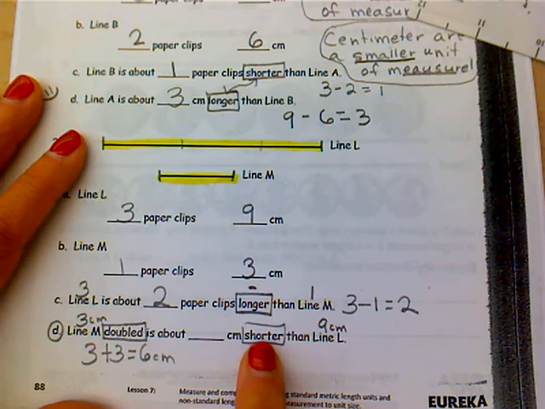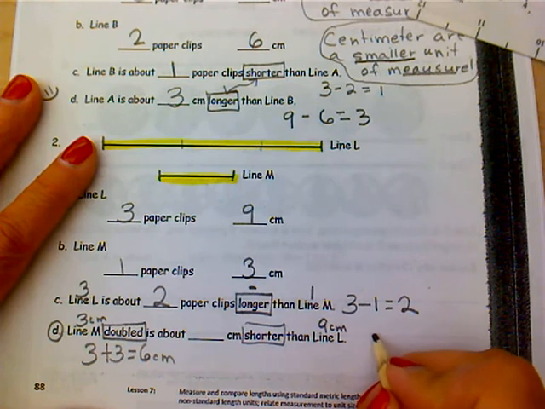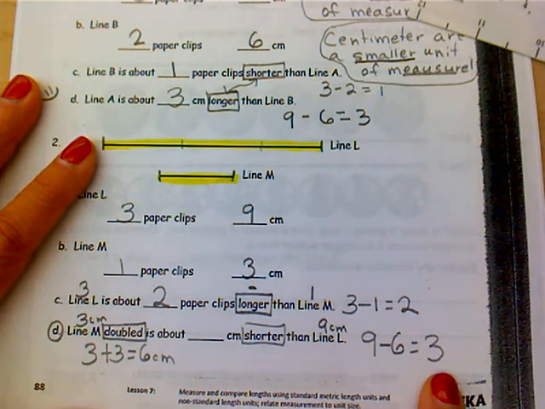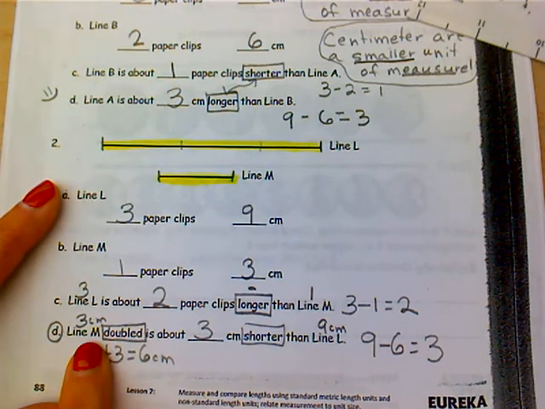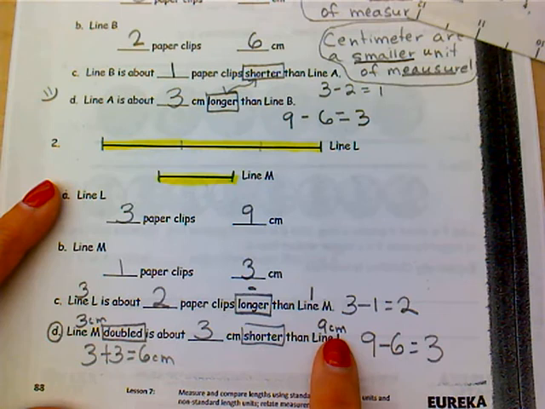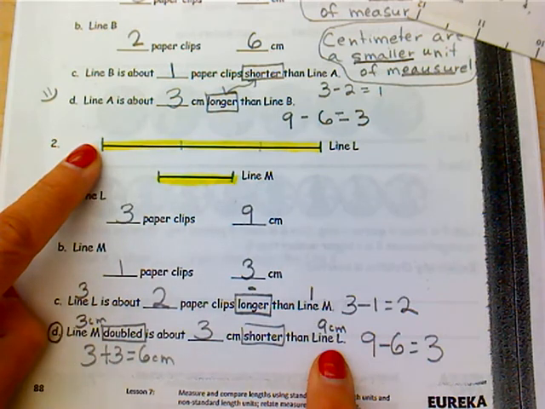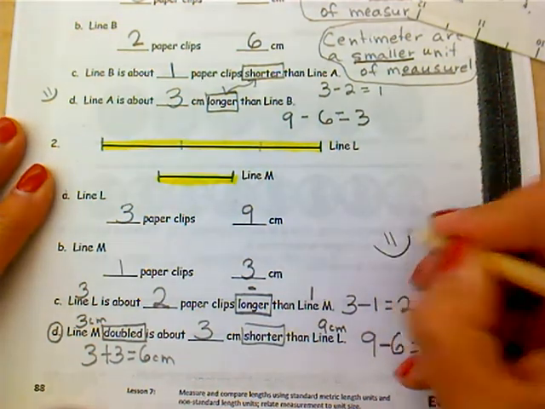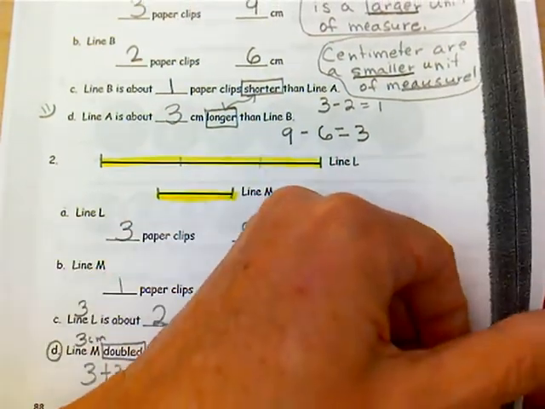And now I want to find out how much shorter that line that I have doubled is than 9 centimeters. So if I set up the equation, 9 centimeters take away 6 centimeters should give me 3 centimeters. Basic facts that you should know by now. So line M is 3 centimeters shorter than line L. All right, so hopefully you did very well on that. If you had a problem and you need to go back and rework these, please feel free to do that, because sometimes I even have to go back and think about it a second and sometimes even a third time.